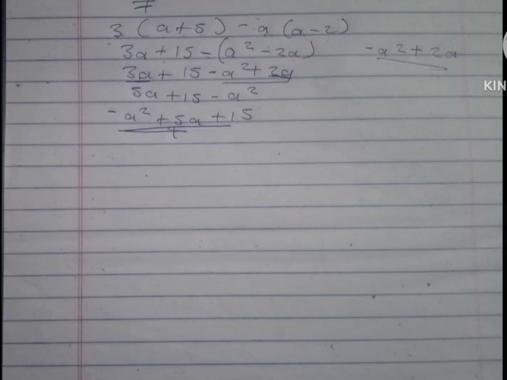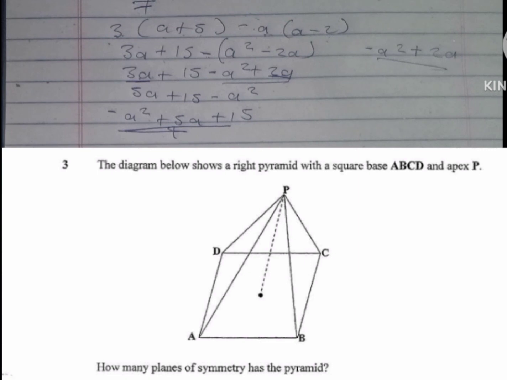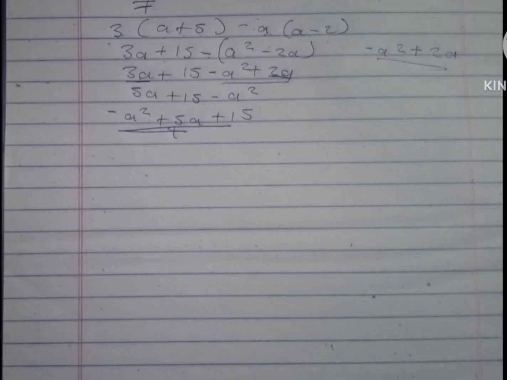The next question is actually saying the diagram below shows a right pyramid with a square base ABCD and an apex of P. And then the question is saying how many planes of symmetry does the pyramid have? So when it comes to planes of symmetry, we want to know in how many ways can we cut a shape that has been given, and then if we cut it, we're going to have the same shape.